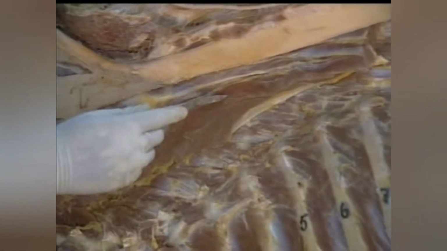Now, the scalpel shows the dorsal part. Further course of this muscle is visible now.